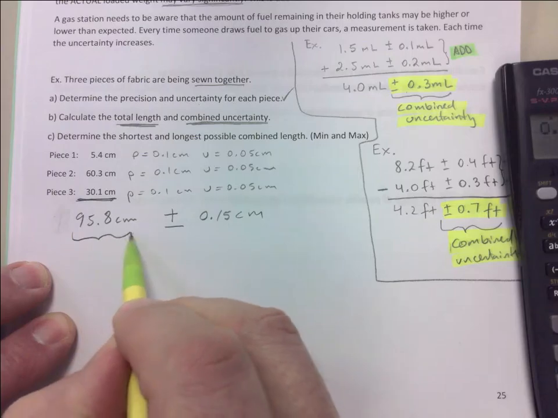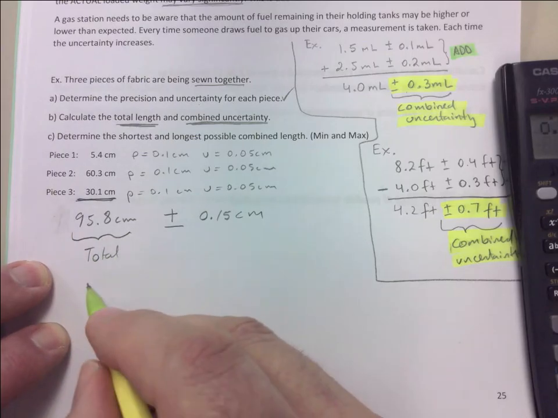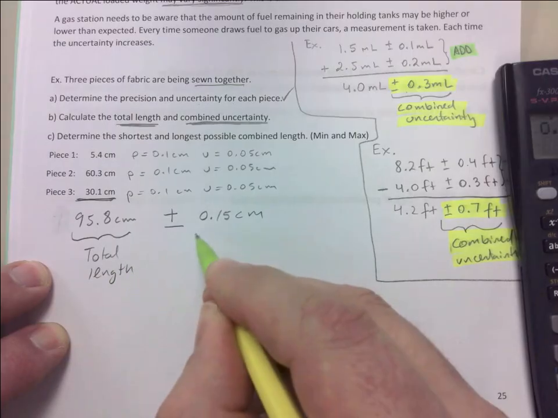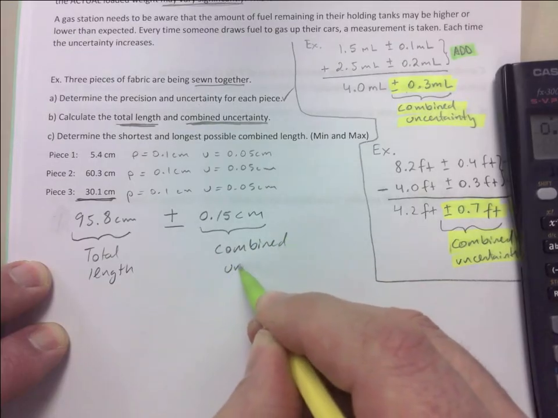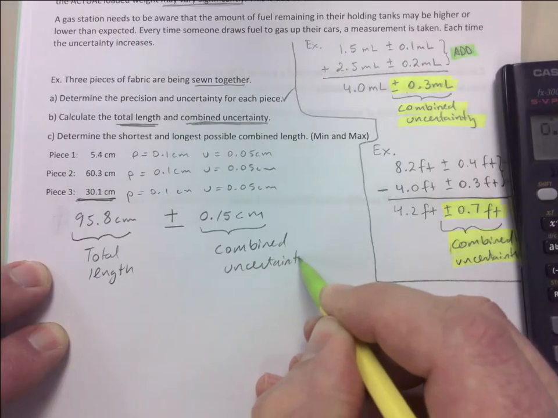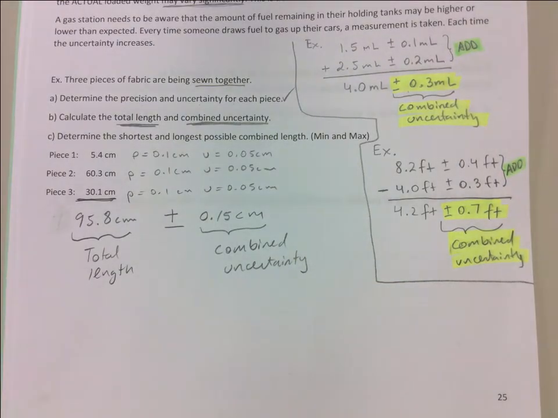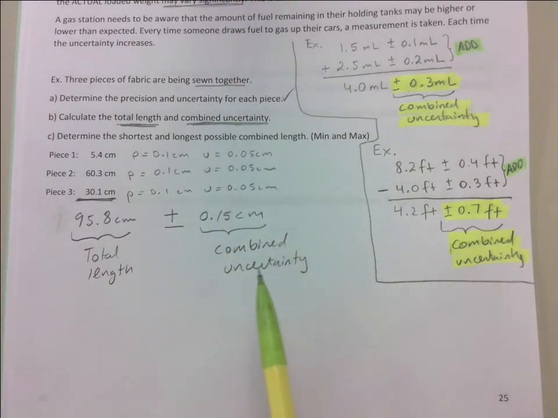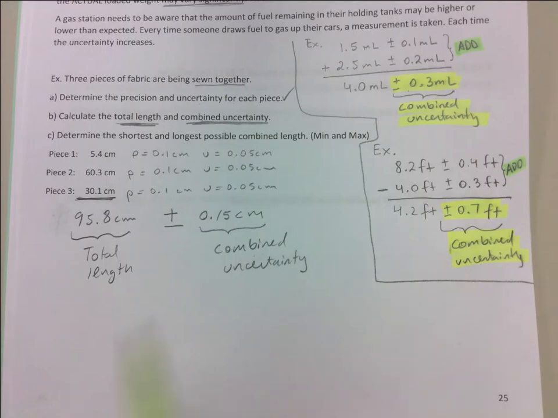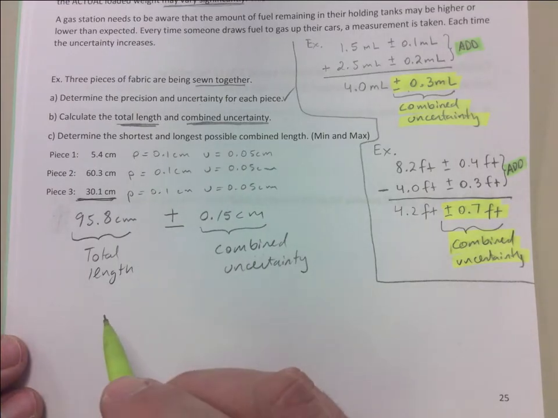So this is the total length. And this is the combined uncertainty. Total length, total uncertainty, clearly labeled. I know that you know what's being asked here. So even if you were to answer like this and they had only asked for the combined uncertainty, you'd still get full marks because you're clearly telling us what's what, okay? That's all we're asking for.